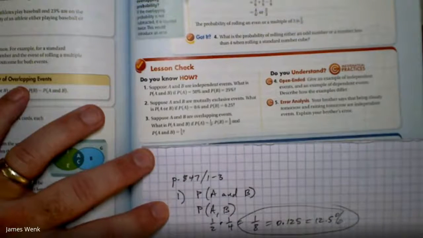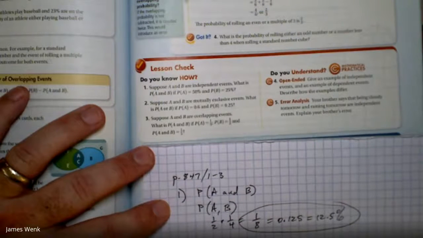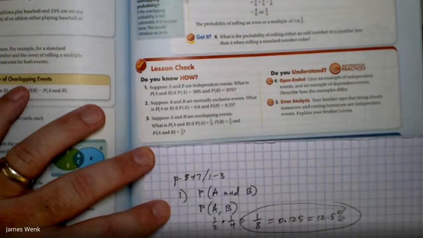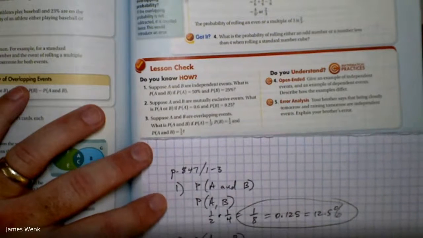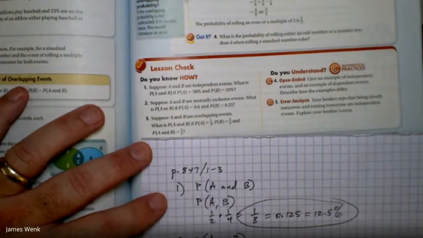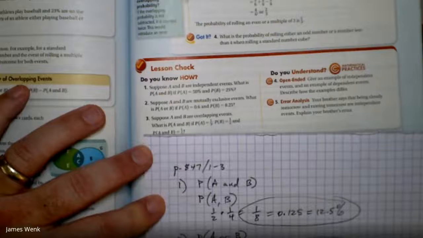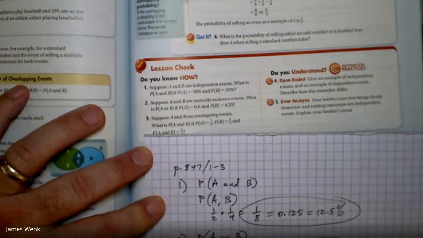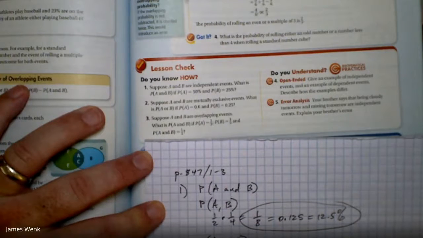Suppose A and B are overlapping events. They want the probability of A and B, which should be written as A comma B, right? And then they say the probability of A is 1/3. The probability of B is 1/2.